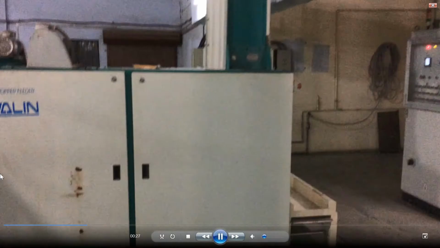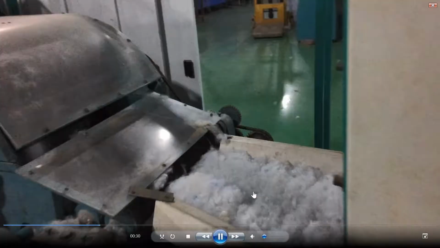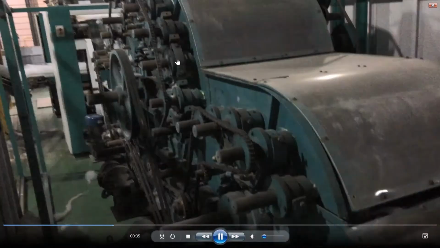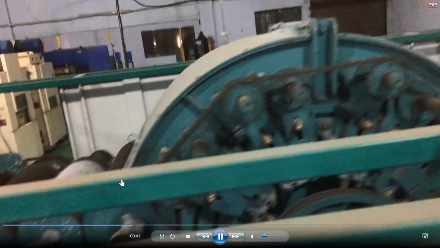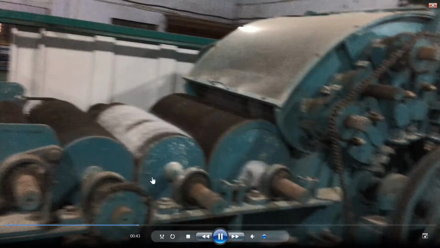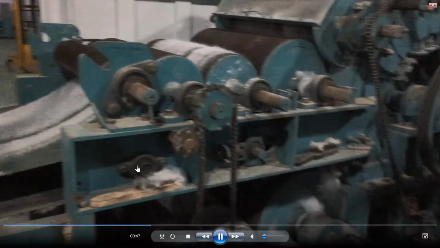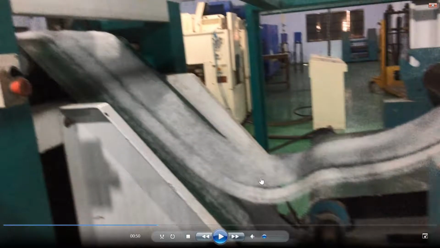So this is the carding unit. See that these fibers are going to the carding unit. It is individualization of the fibers and it is making the fiber web. So you can see the fiber web is forming here. This is the carding machine. See, this is the web.